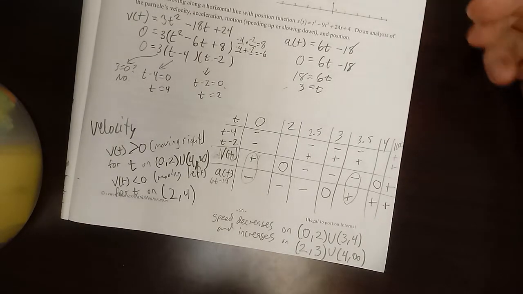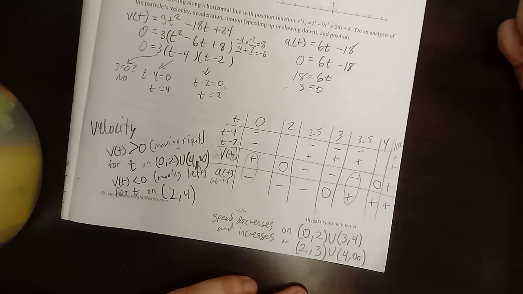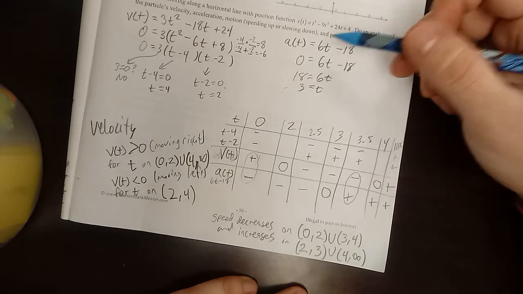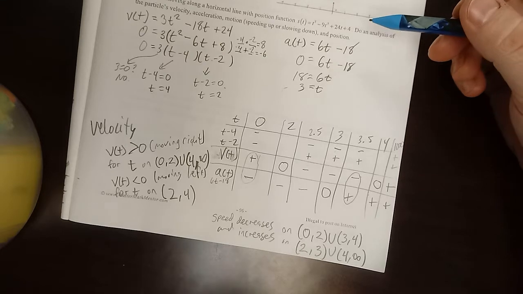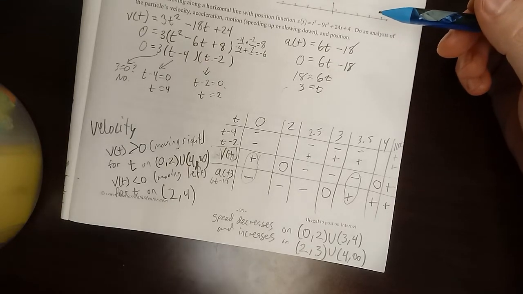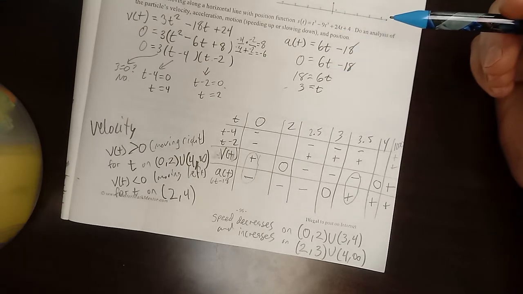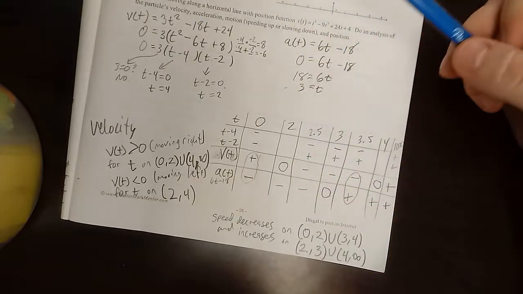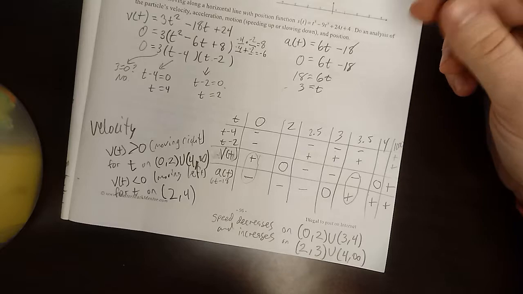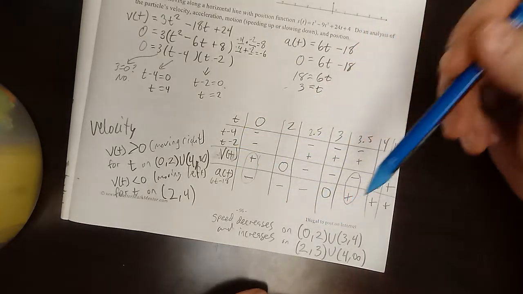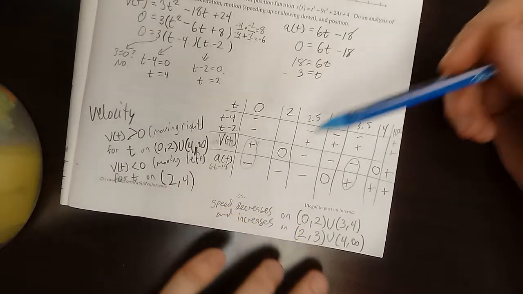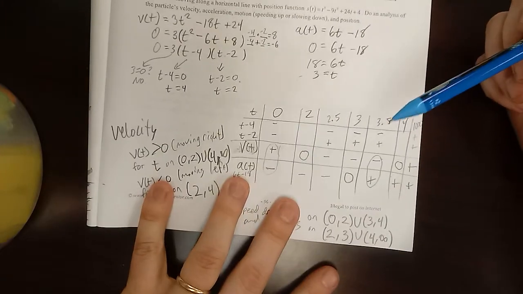And that takes care of, I think that takes care of everything we need to talk about. We could talk about its position when it's left and right of the origin, and we could do that by solving the s of t. But this takes care of one of the big ideas that we need to get across today. How velocity and acceleration play with each other, how we can figure out when one is positive and one is negative.